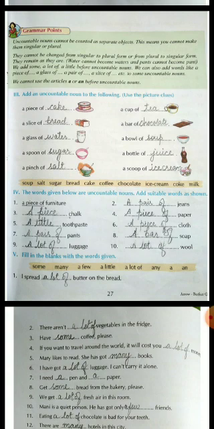Number 3, a piece of chalk. So write a piece. Number 4, a piece of paper. Number 5, a little toothpaste. Number 6, a piece of cloth. Number 7, a pair of pants. Number 8, a bar of soap. Number 9, a lot of luggage. Number 10, a lot of wool.